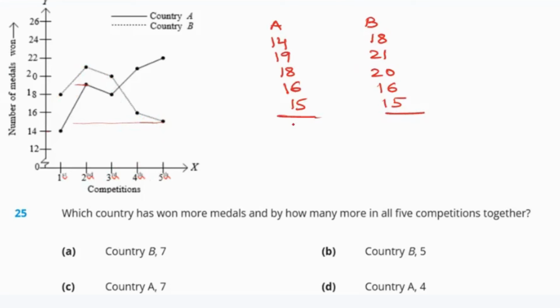So 82 total medals won by country A. And if we are talking about country B, country B won 18 plus 21 plus 20 plus 16 plus 15 medals. Okay, 92.